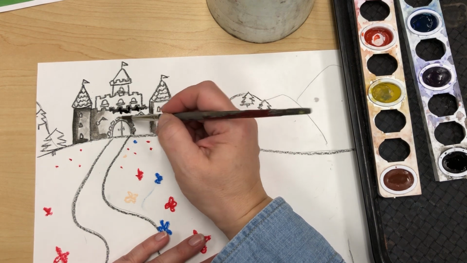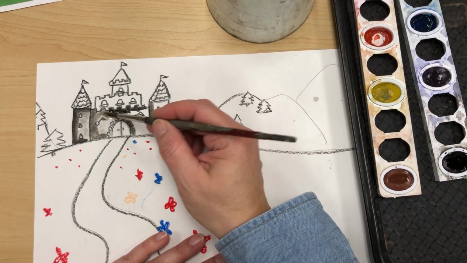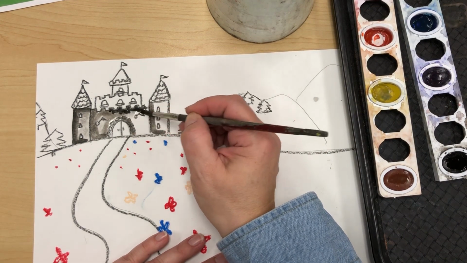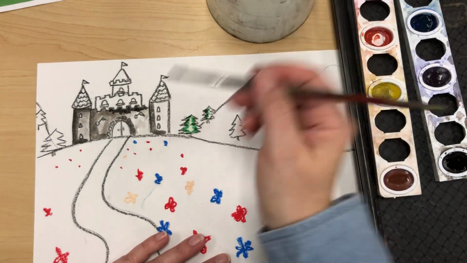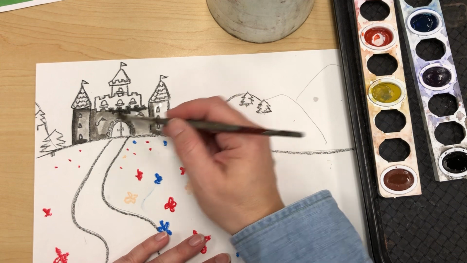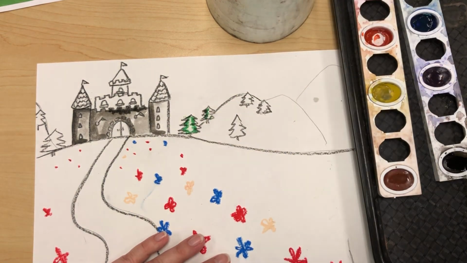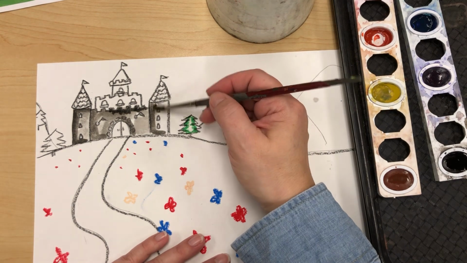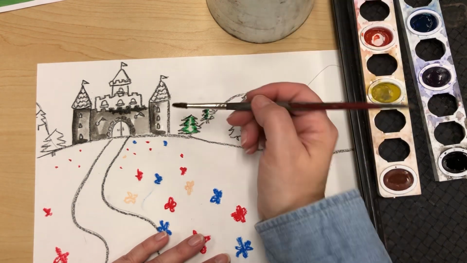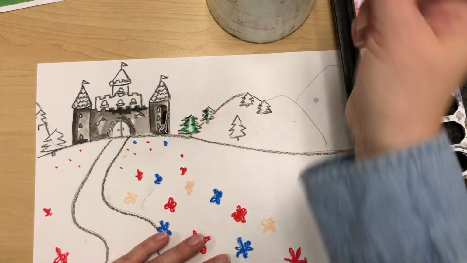But then I'm gonna use just water to lighten it up, okay? So I try to do the water shortly after I put the black on. I didn't do that fast enough, so I'm getting a little darker than I wanted, but I'm okay with that. I can do that. See how that bled?